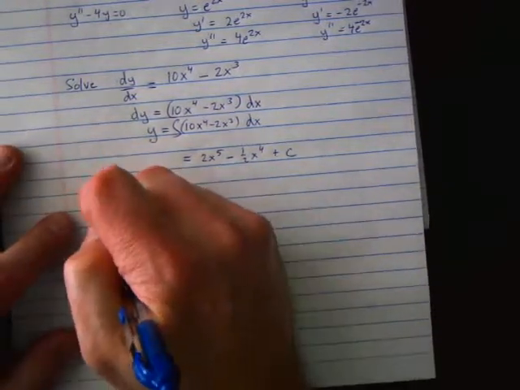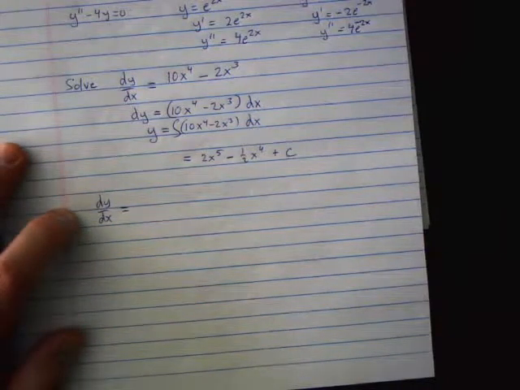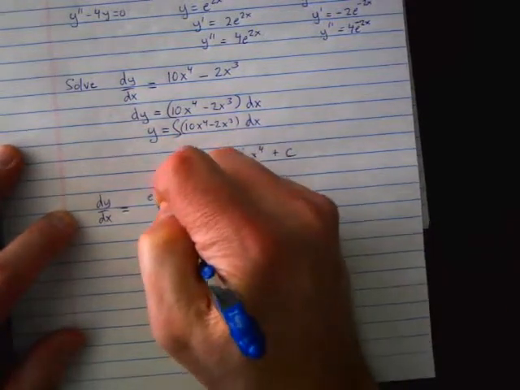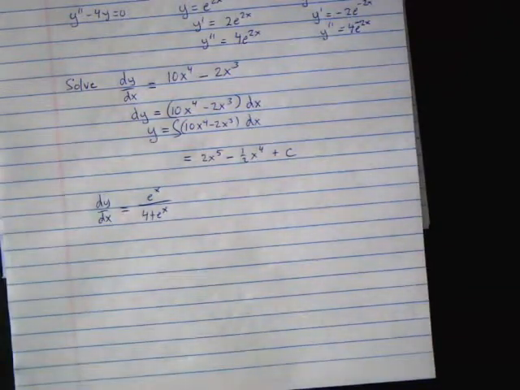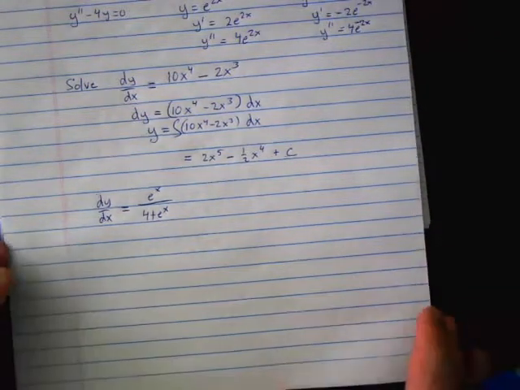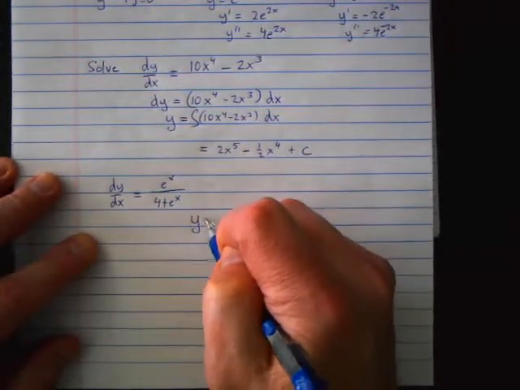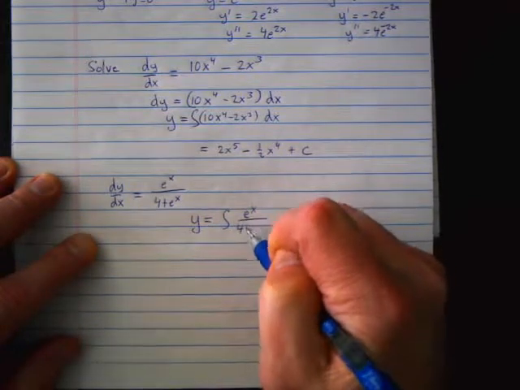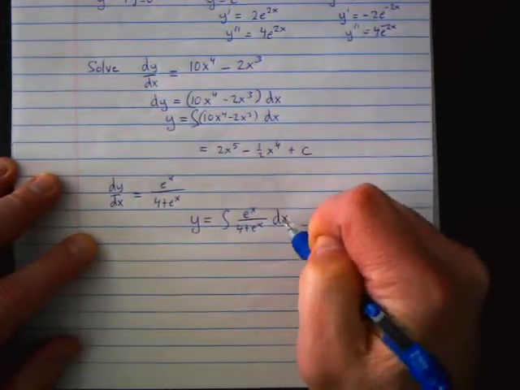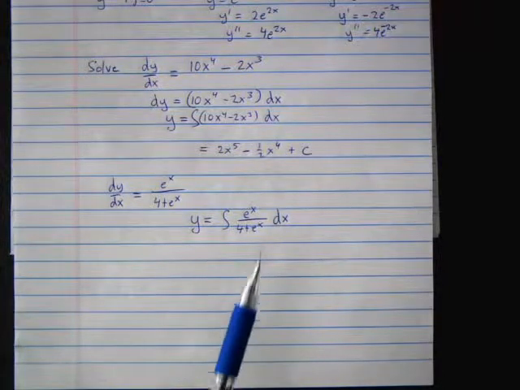dy dx equals e to the x over 4 plus e to the x. Our answer is, we can separate our variables. I'm just going to write it right in the integral form. y equals the integral of e to the x over 4 plus e to the x dx. And so really the only question is, how do you integrate this?